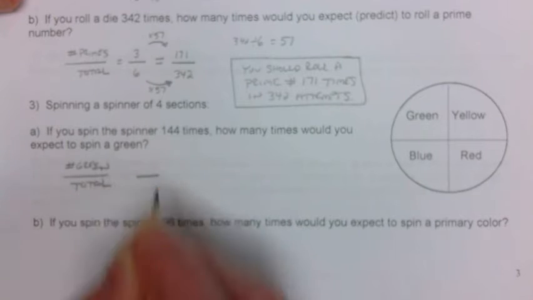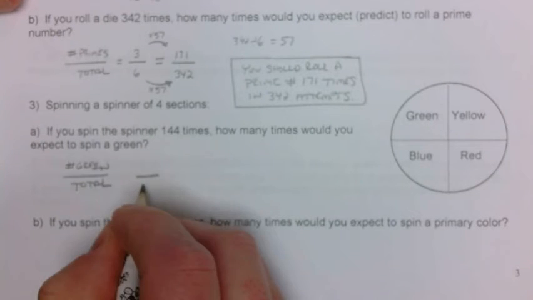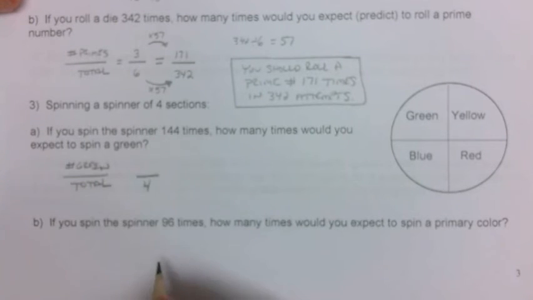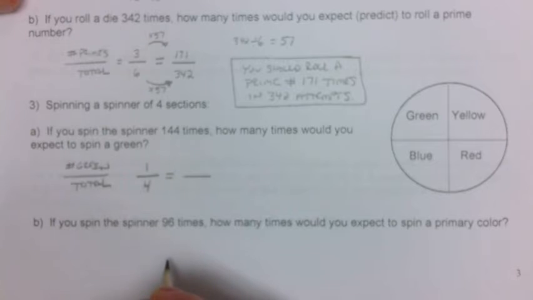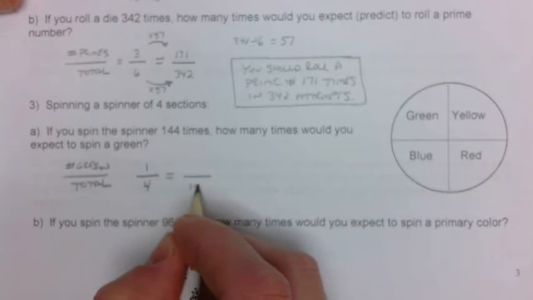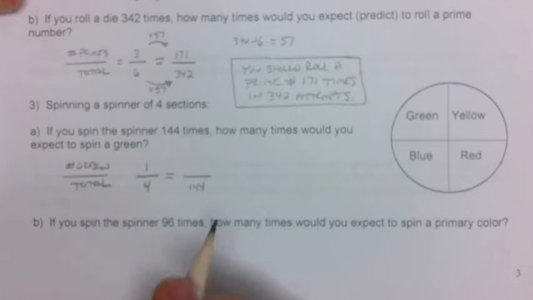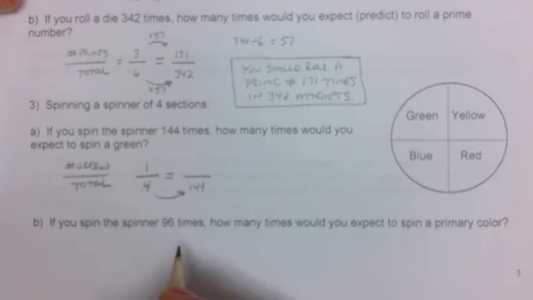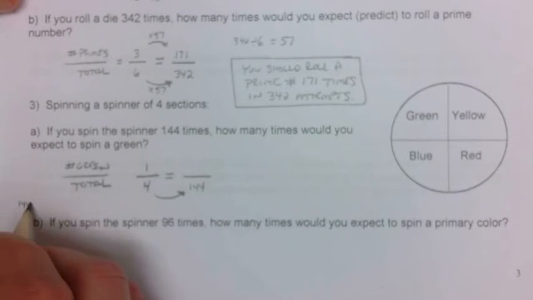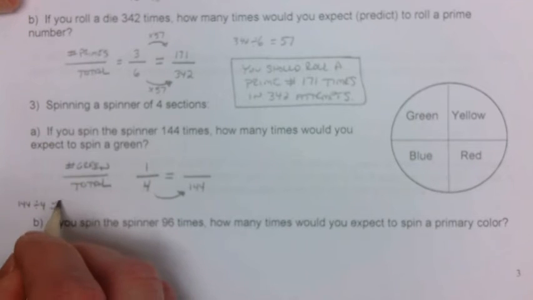spinner. Okay, so we know the spinner has 4 sections. That's our denominator. And for the number of greens, well, only one of the 4 is green. So the probability of landing on green is 1/4. And we're going to set this equal to another ratio where we're spinning the spinner a total of 144 times. We need to figure out how to scale from 4 up to 144. So we should do 144 divided by 4, and that's going to equal 36.